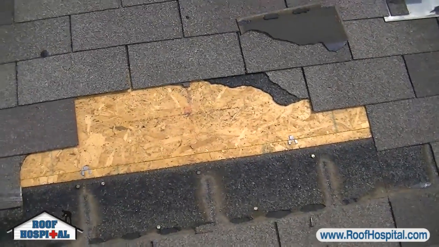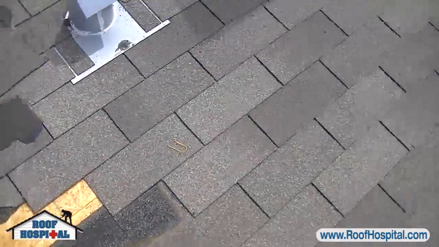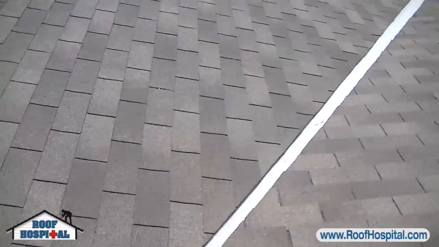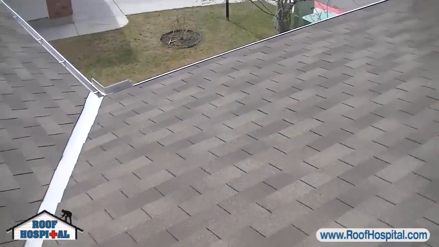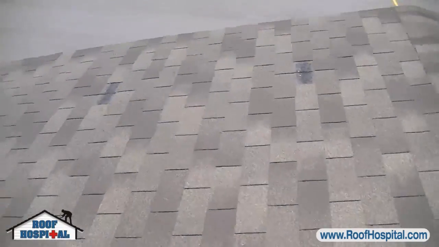So in a situation like this, when we come out and we see bare plywood, we're going to have to do some sort of temporary patch right away so that the roof is in good shape until we can come back with the proper product. Sometimes you're going to find one or two patches on a roof. Sometimes you're going to find several.